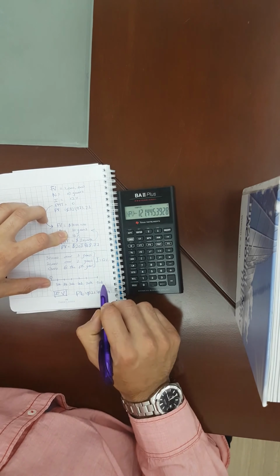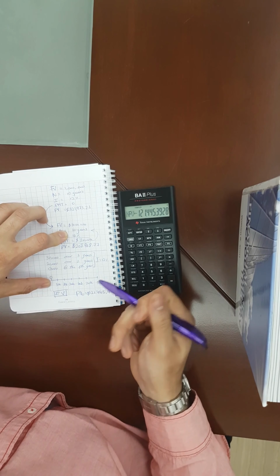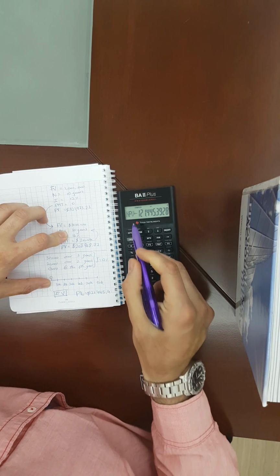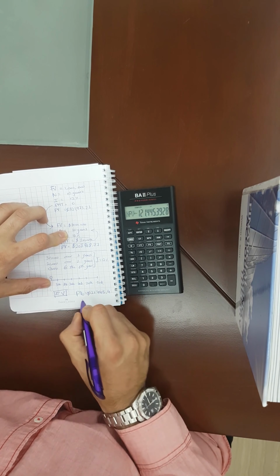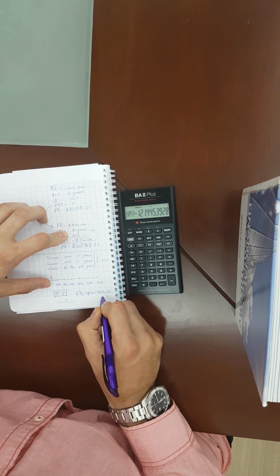It's a negative value because we entered the values as negative. If you were receiving this stream of cash flows and not paying this stream of cash flows, then it will be positive. It doesn't matter at the moment. Now, this is the value of time equals 0.